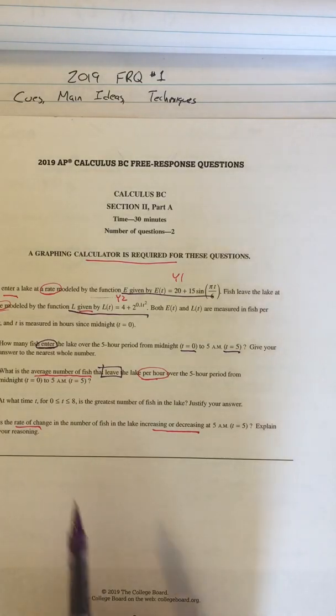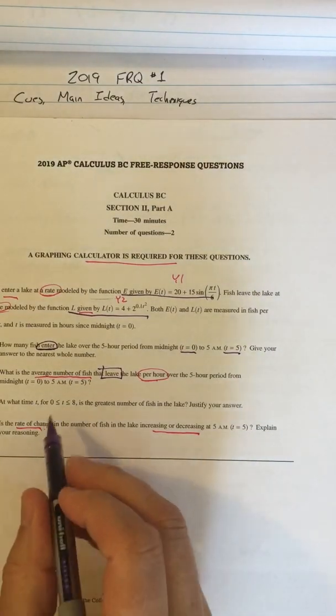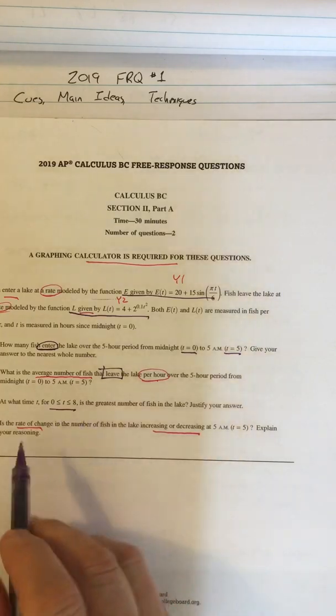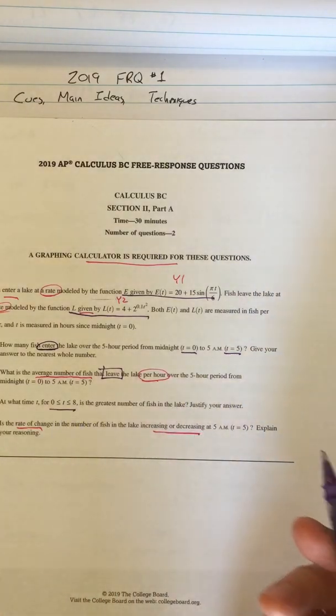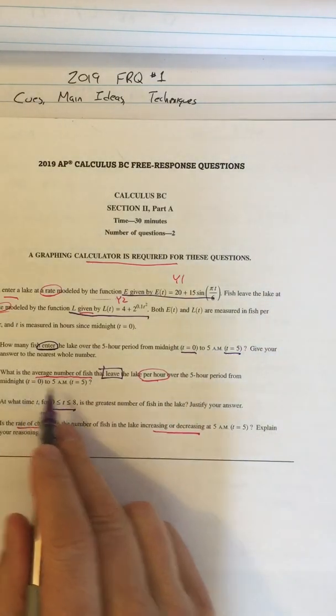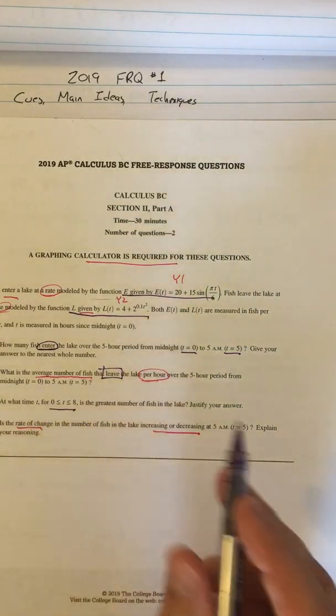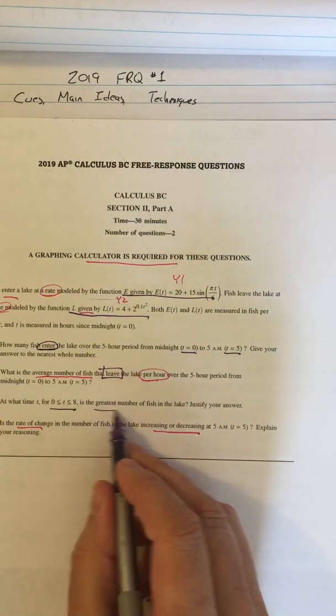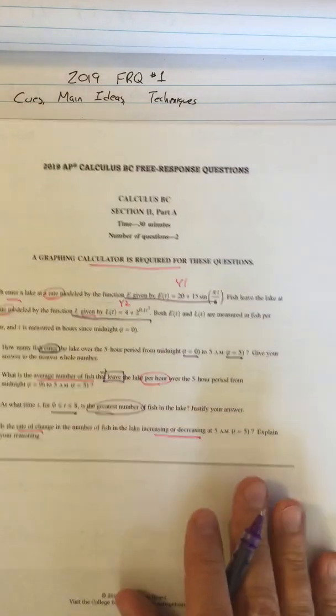So for part C of this problem, it asks us 0 to 8. So you have to watch out for the interval because they changed it on us. It was 0 to 5, 0 to 5. Now all of a sudden it's 0 to 8. What is the greatest number of fish in the lake? Greatest number. So that tells us we're doing a maximum.